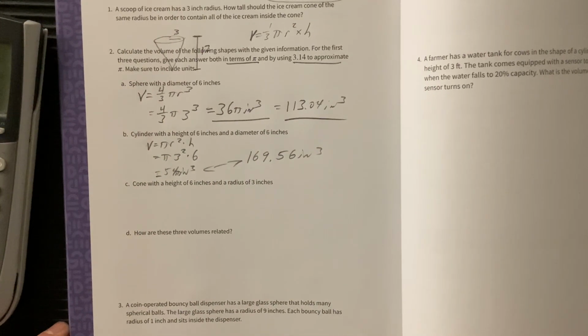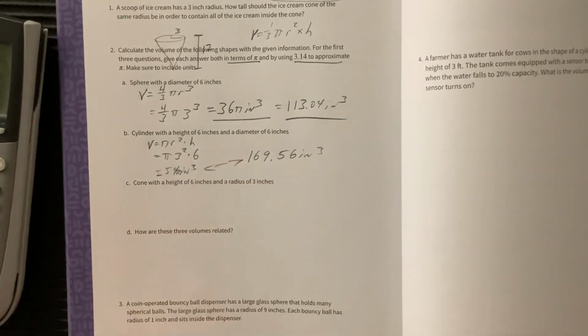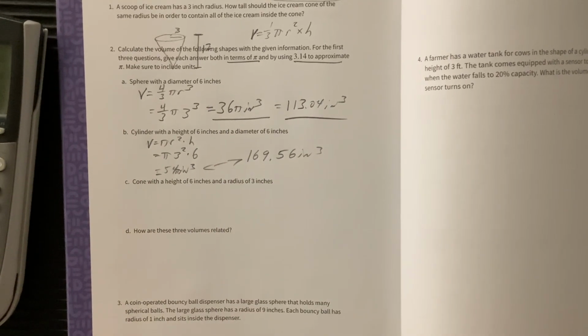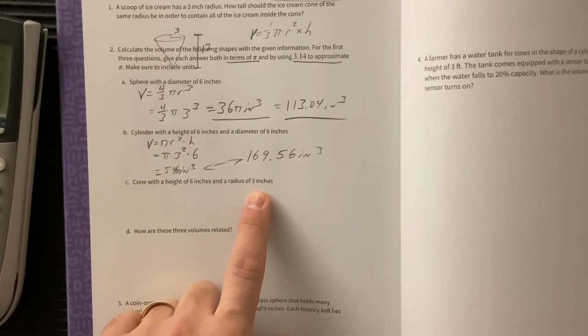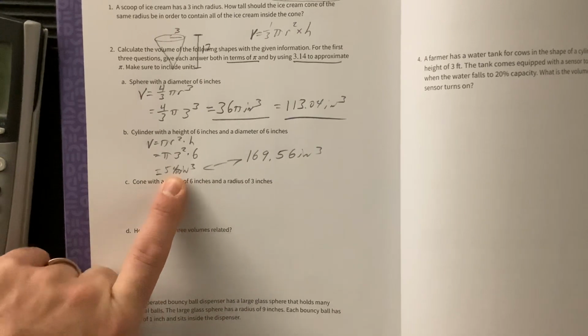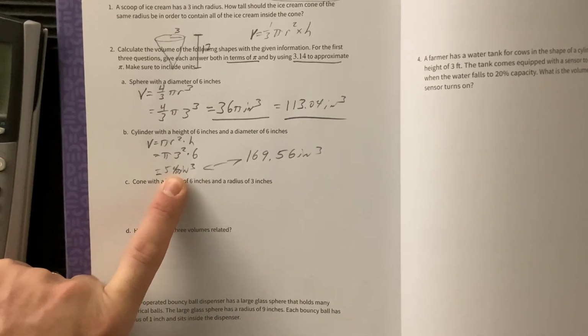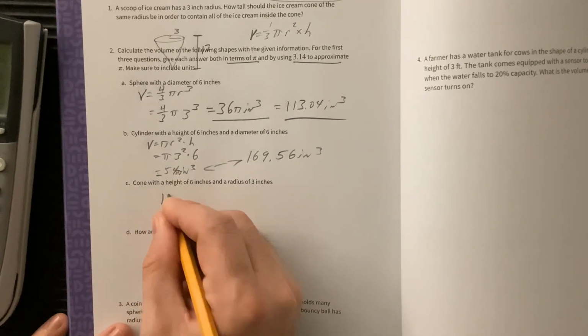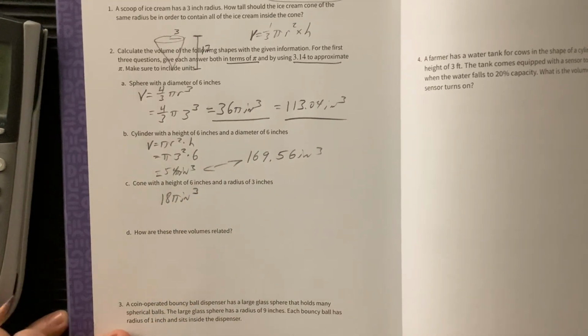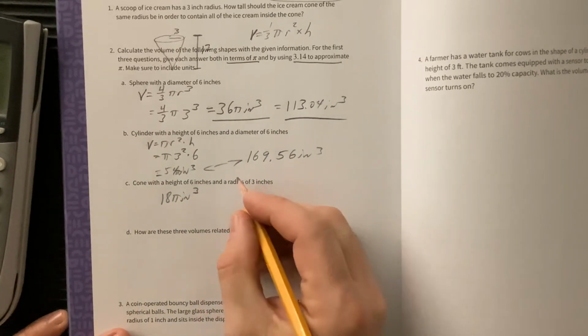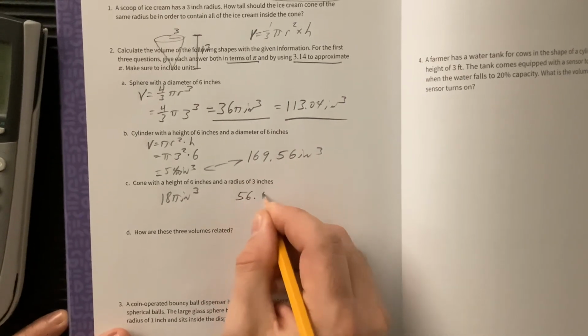Cone. Hopefully, you notice, hey, this is the same thing they just gave me up here. All right, height of 6, diameter of 6, radius of 3. That's the same exact object. So all I gotta do is divide this by 3. 54 divided by 3 is 18. 18 times 3.14, 56.52.